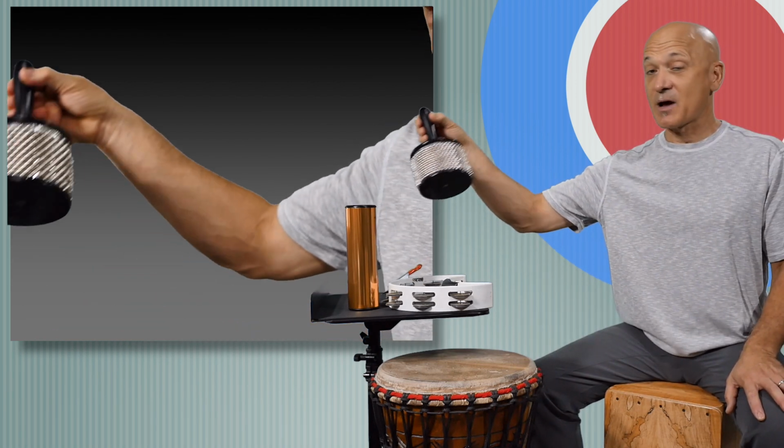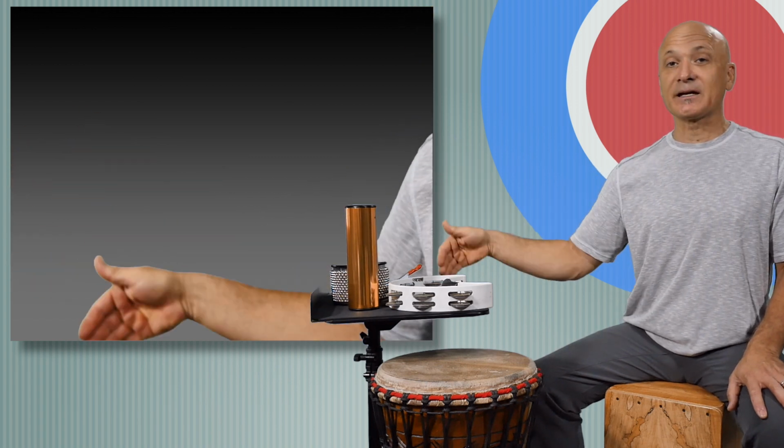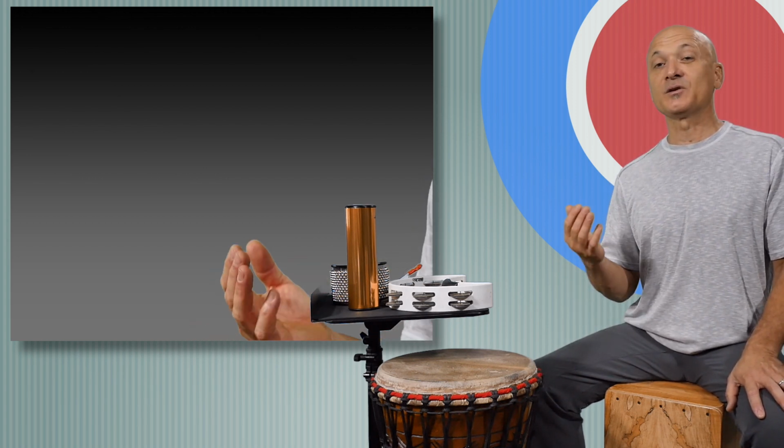And you could limit it to our 6 introductory instruments: djembe, cajon, shaker, cabasa, triangles, and tambourine. And you could also have them experiment with other instruments that either you have or that they have or you want to add in the future.